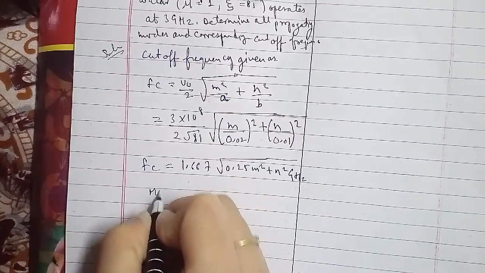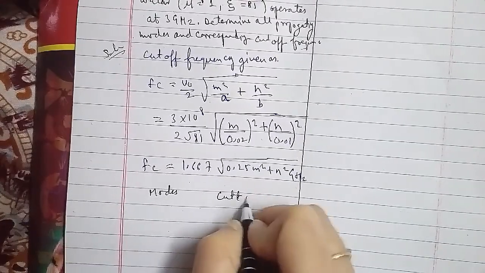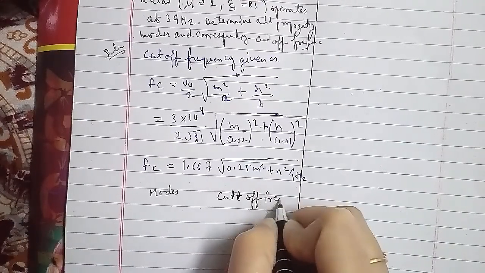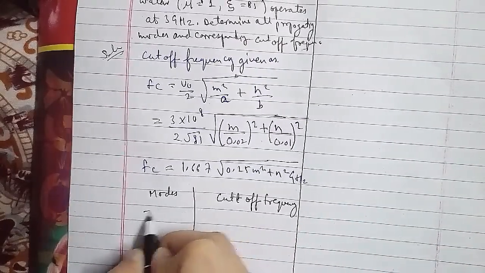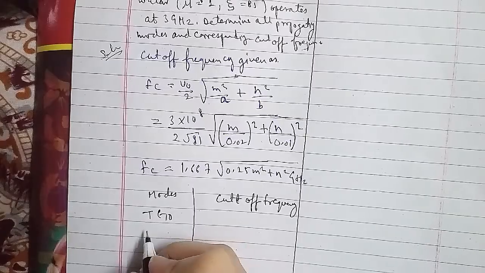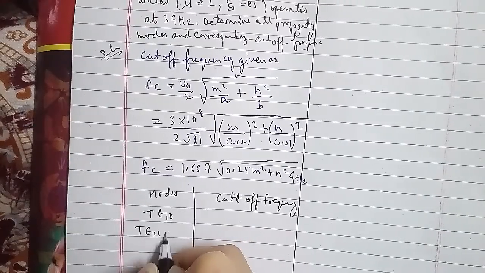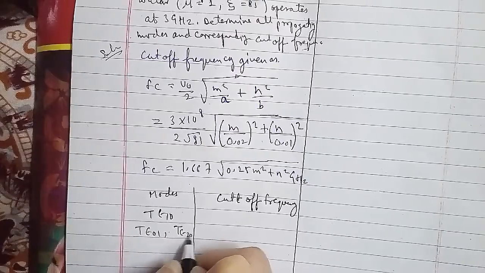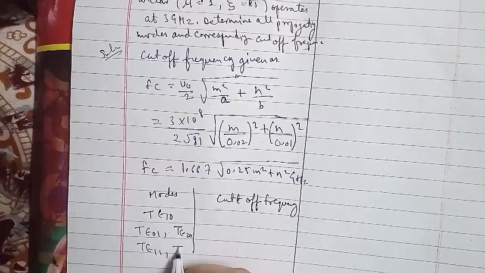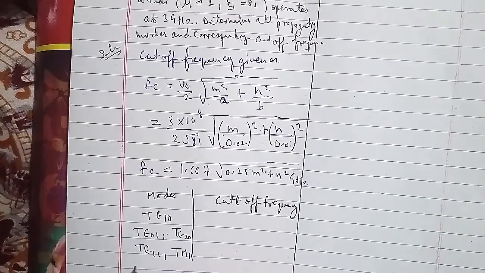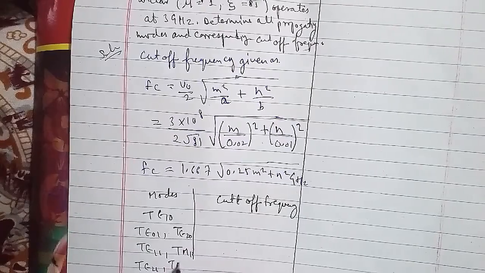For the modes we have TE10, then TE01 and TE20, then TE11 and TM11, then TE21 and TM21, and of course the TE30 as well.